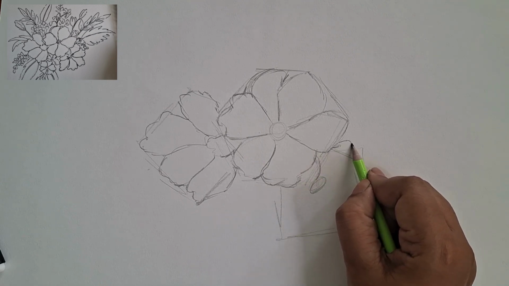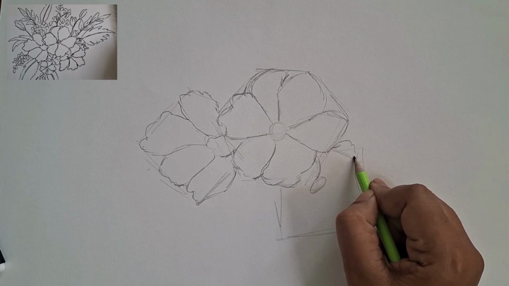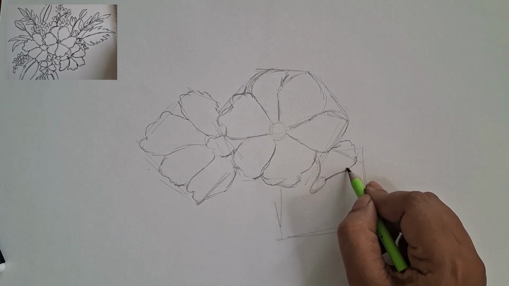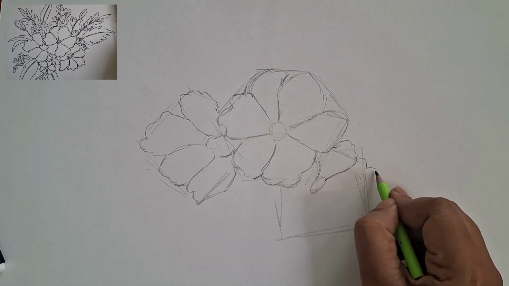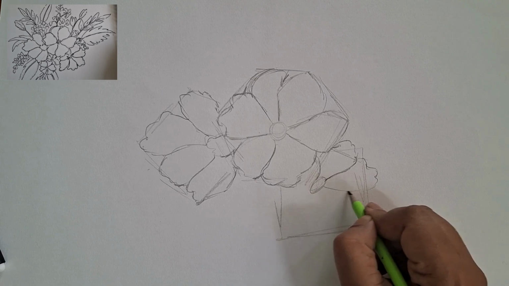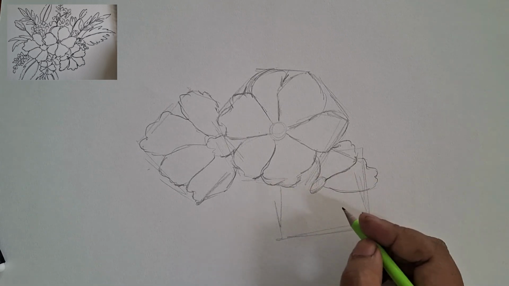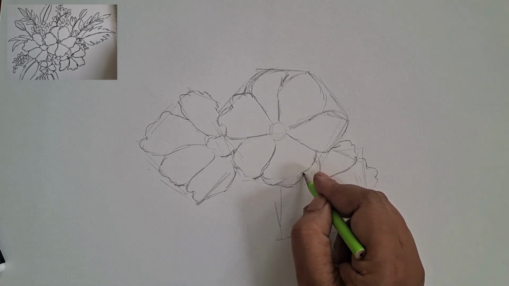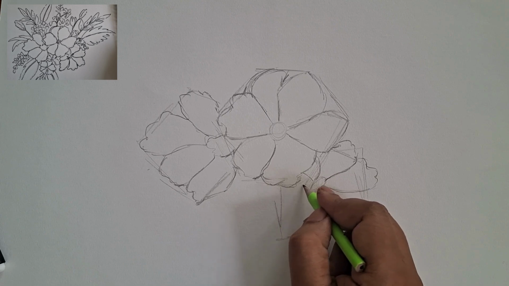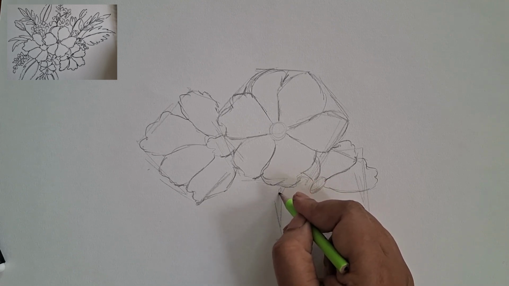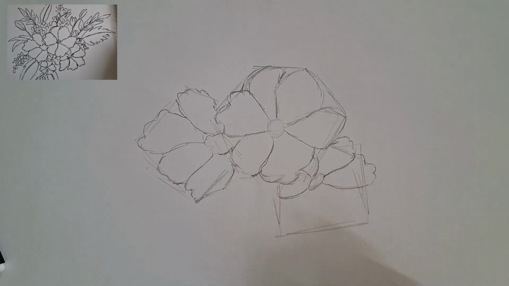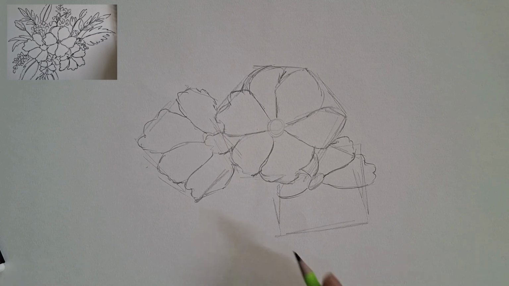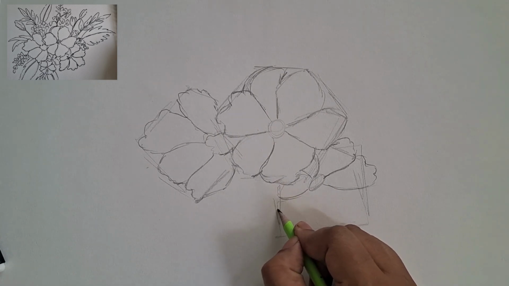For the third flower, see the shape of the petals, a little bit downside towards the first petal. We'll draw this middle circle, then start petal. Now check the slanting position of the petals. It will show a depth of that flower.